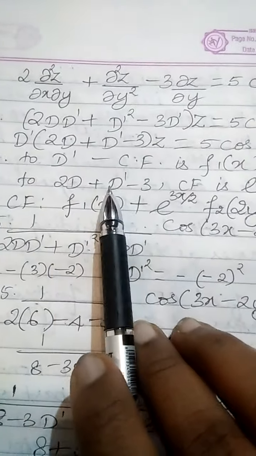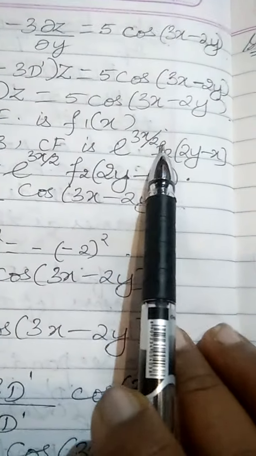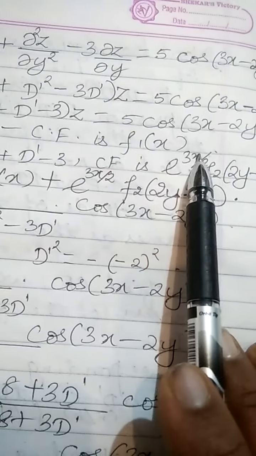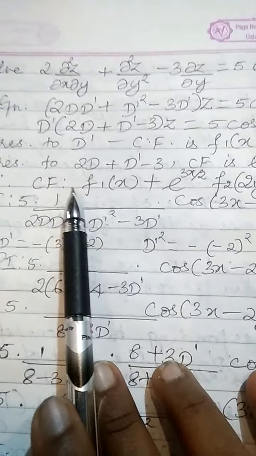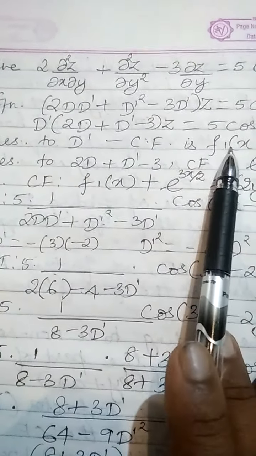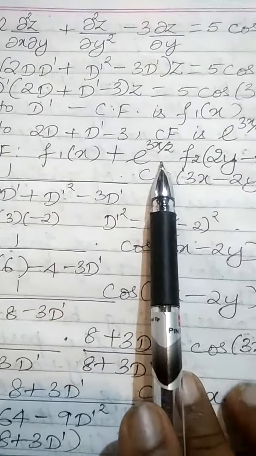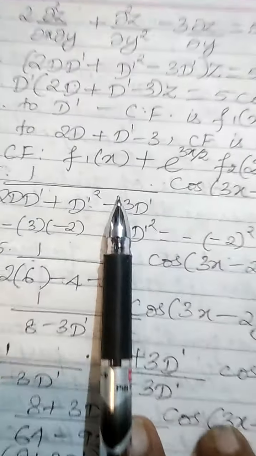Corresponding to 2D + D' - 3, CF is e^(cx/b) f(by + ax). So here it is e^(3x/2) f2(2y - x). So that is the CF. Together, for D' it is f1(x), and for this factor we have written a different CF. Hence together CF is f1(x) + e^(3x/2) f2(2y - x). And then we will proceed to find the particular integral.